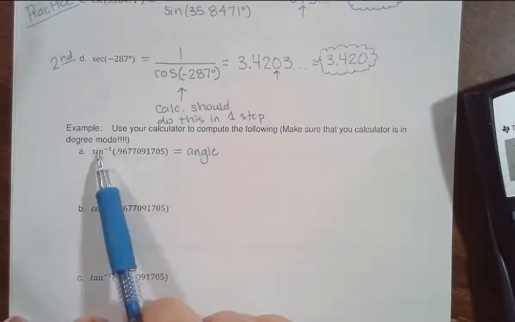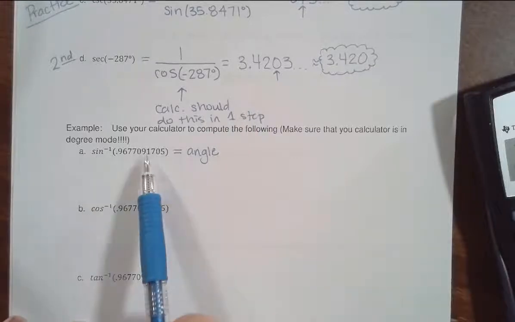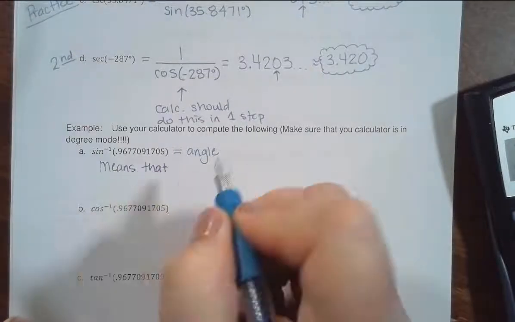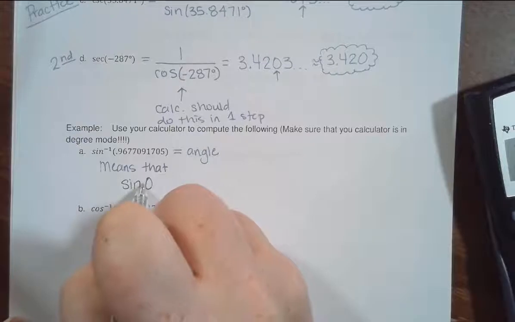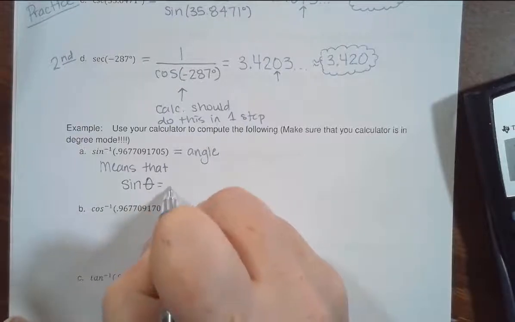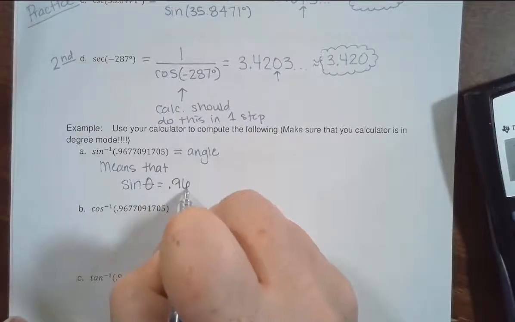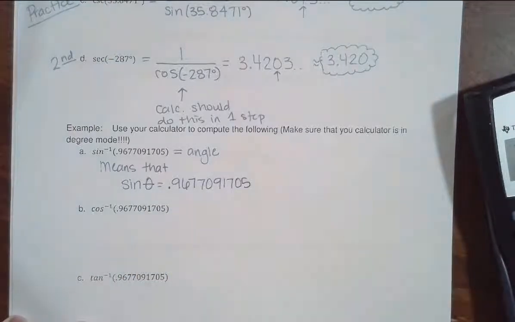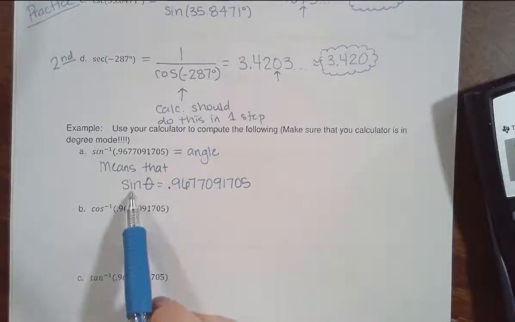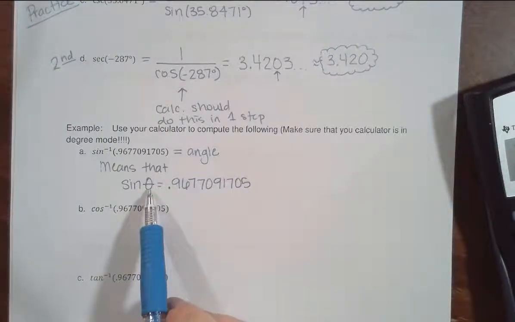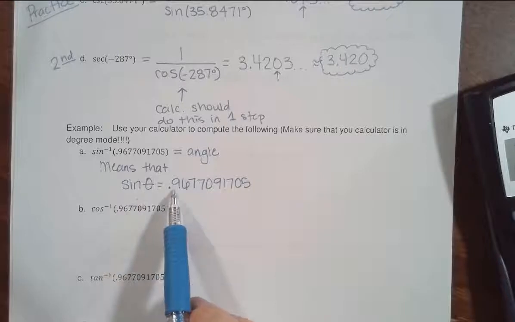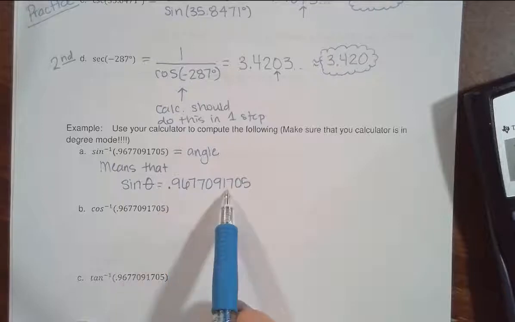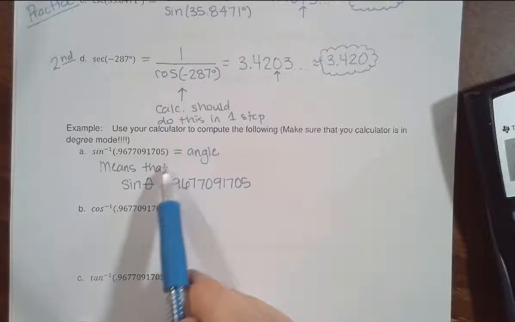Or in other words, this means that sine theta is equal to 0.9677091705. Okay, so if we took the sine and evaluated the sine of this theta angle, we know what that sine value is. So we're kind of working it backwards. We're trying to figure out, if we're given the sine value, can we figure out what the original angle is? Okay, so really we're solving for theta.